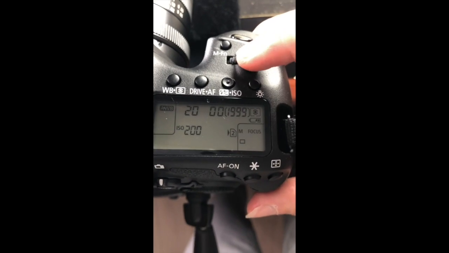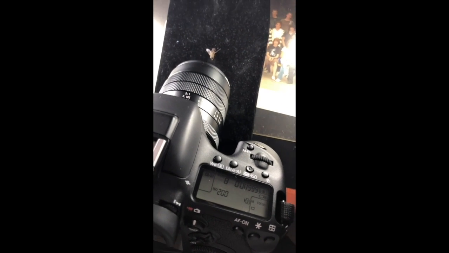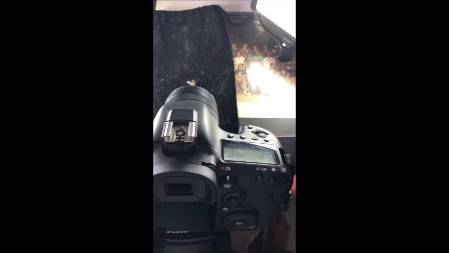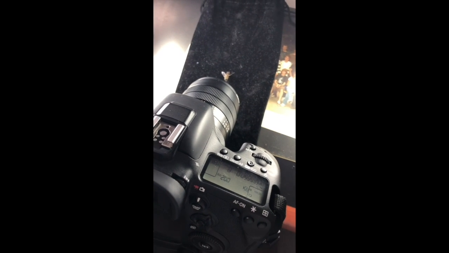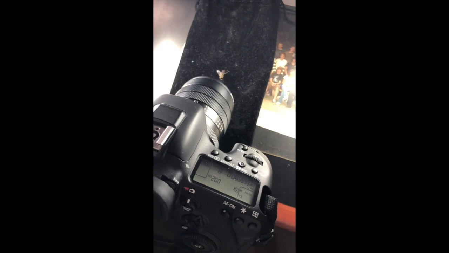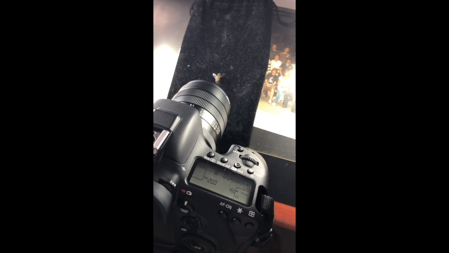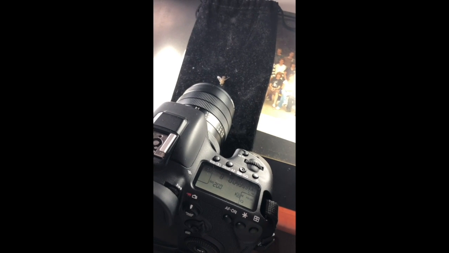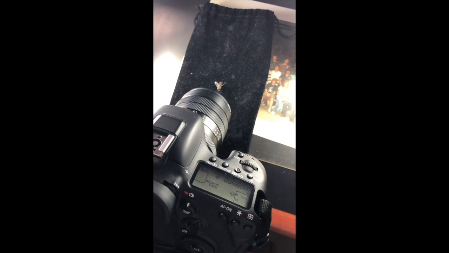So I drop the shutter speed, and you hear the clack. You hear the difference in the clap when you drop the shutter speed and when you raise the shutter speed. This is when the mirror opens to the sensor.